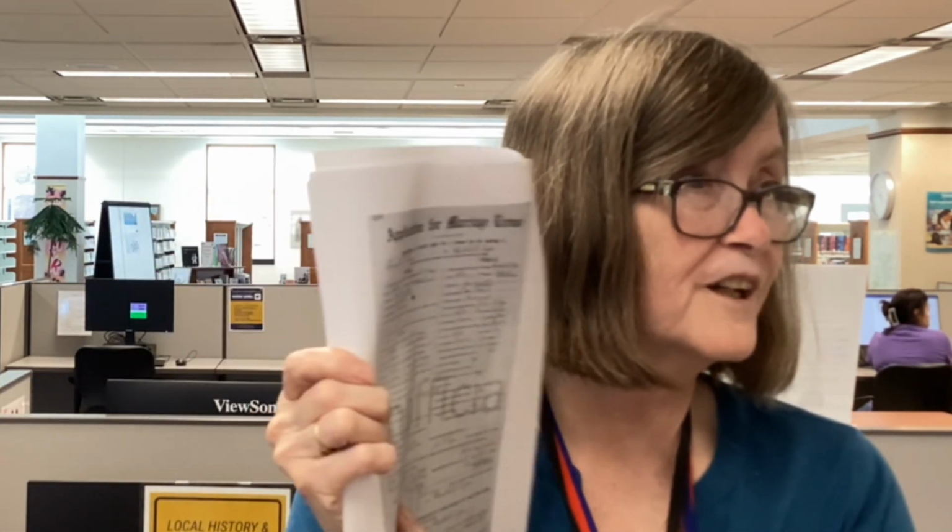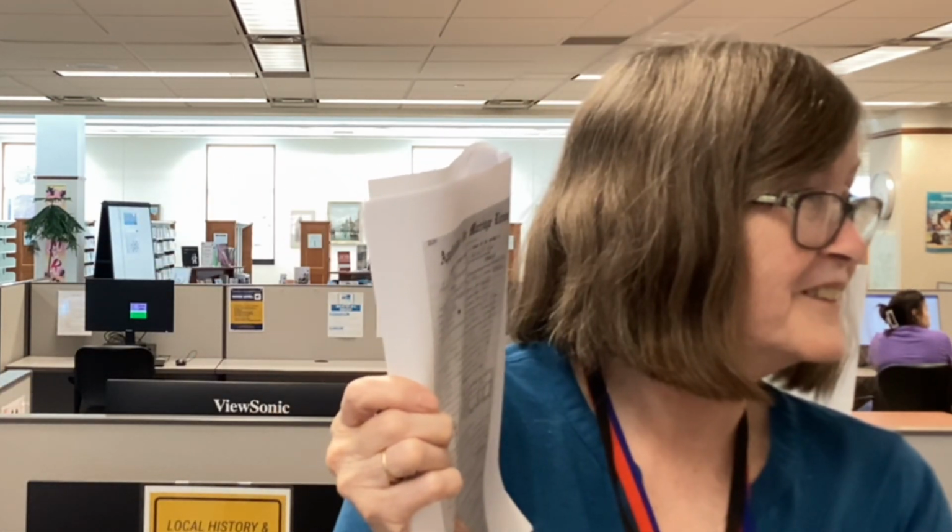So you can read through all that yourself, and then the signature, that's always interesting. And then here is "personally known," John W. Kiger over here. Well, that was the father-in-law. He signed it. And then down below, I gave the same information for the bride over here.